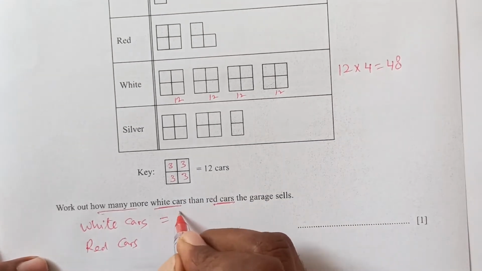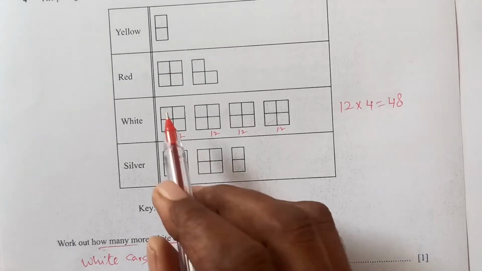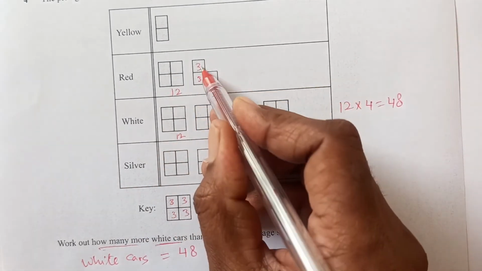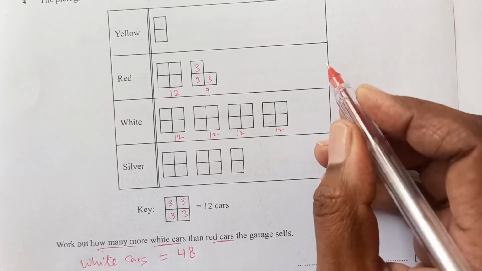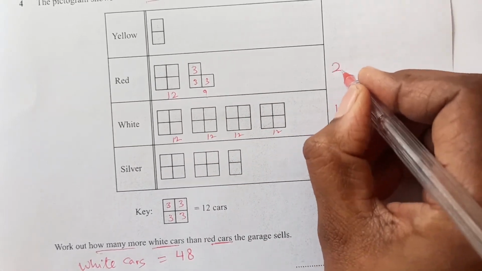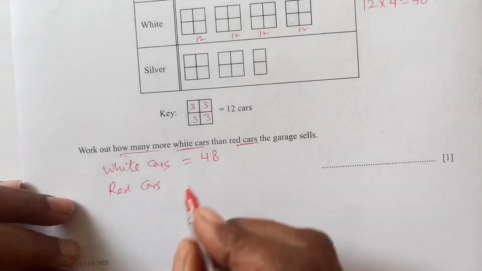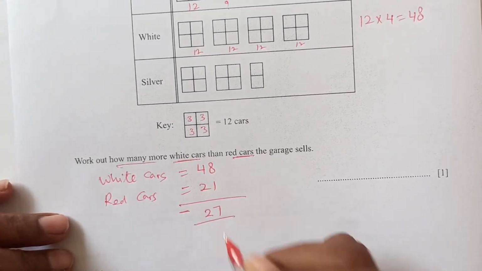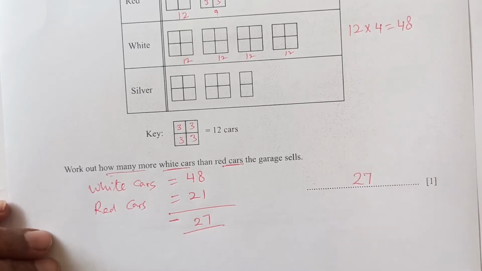So white cars we have 48 in number, and red cars we have 12 here. Then 3, 3, 3. 3 plus 3, 6, 9. So 12 plus 9, it is 21. So red cars are 21. So then you subtract, 27 is the final answer.